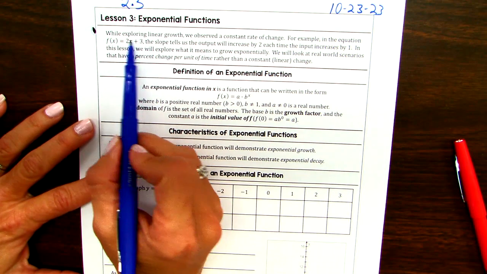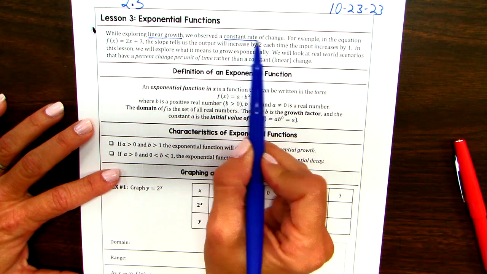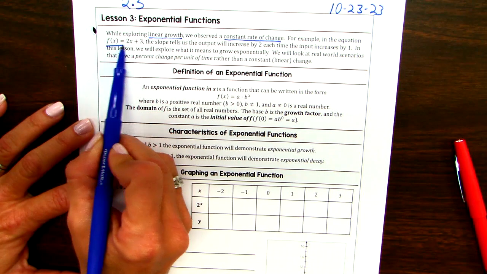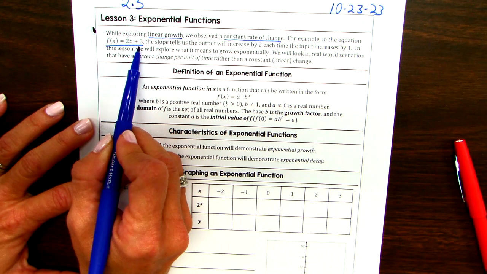When we explore linear growth, you always have a constant rate of change, right? If you have an equation and slope, there's 23. There's a 23 again.